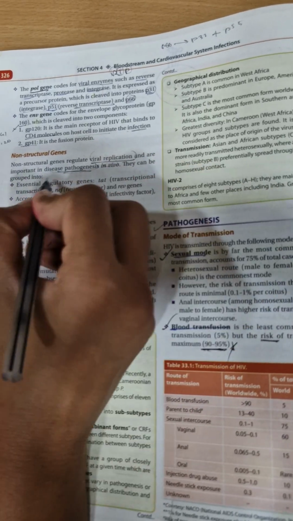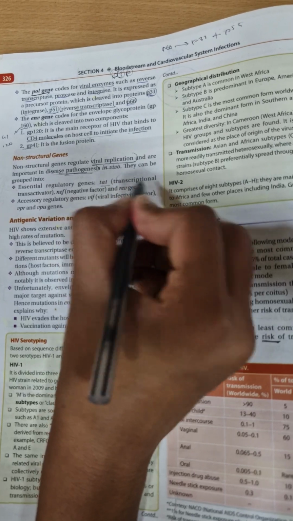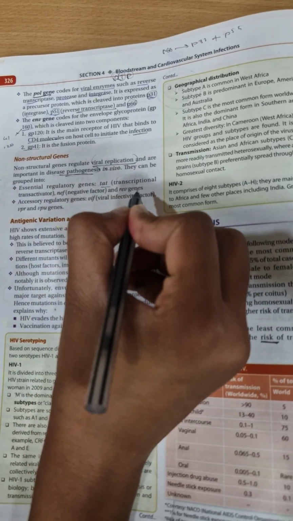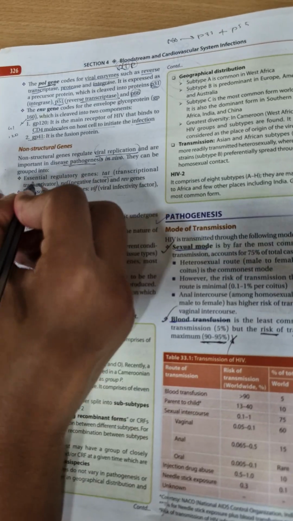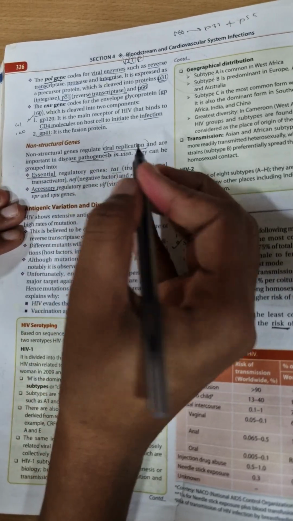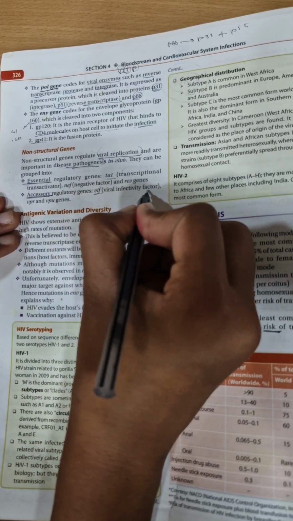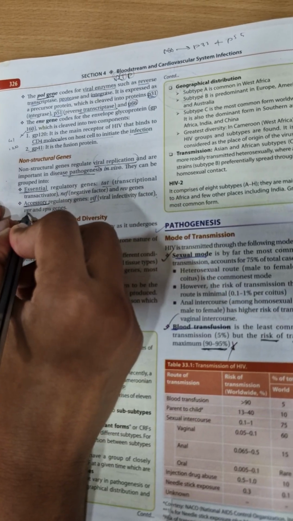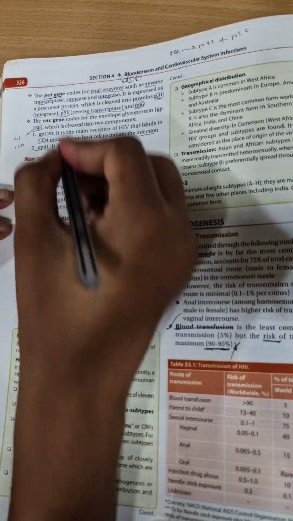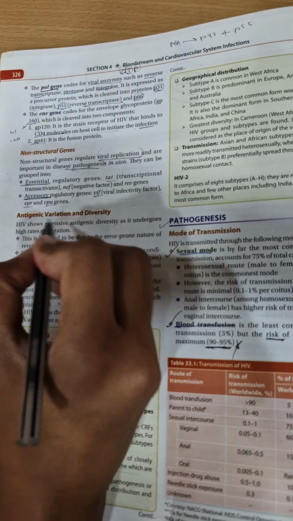They can be grouped into essential regulatory genes, that is TAT, transcriptional transactivator, NEF, negative factor, and REV. Essential regulatory genes and accessory regulatory genes are the 2 types of regulatory genes. Accessory regulatory genes include VIF, that is viral infectivity factor, VPR or VPU. These are not that important because these are not frequently asked questions. Remember as much as you can.